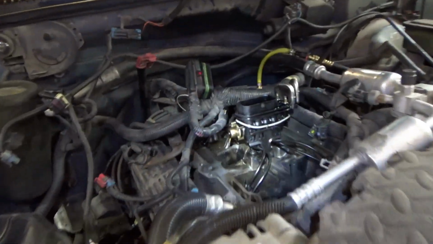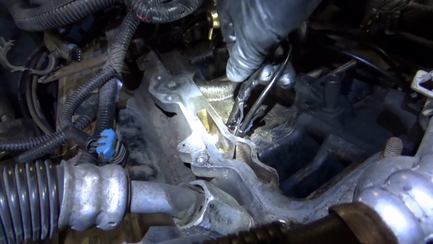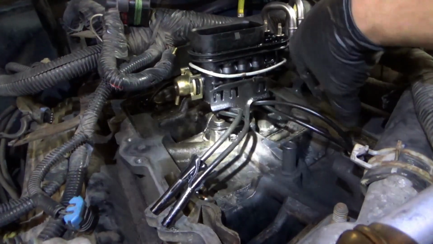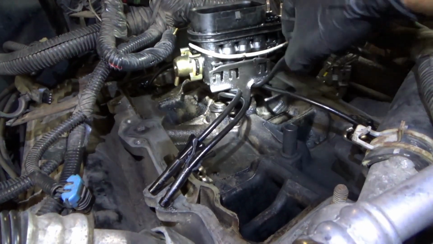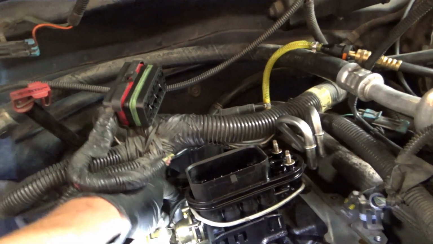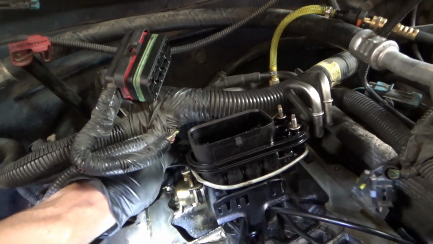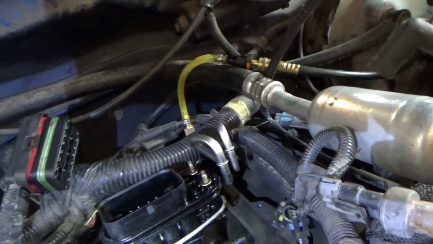So yeah, I'm pretty sure this is the cause of our lean conditions. These are just kind of loose in there. They're not really seated. So get rid of this junk. Get this thing out of here.